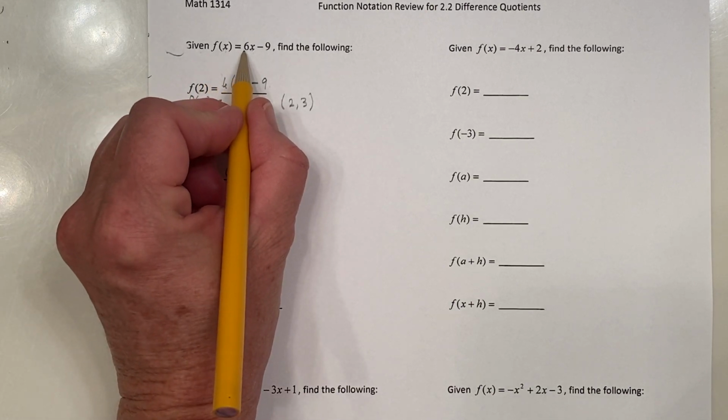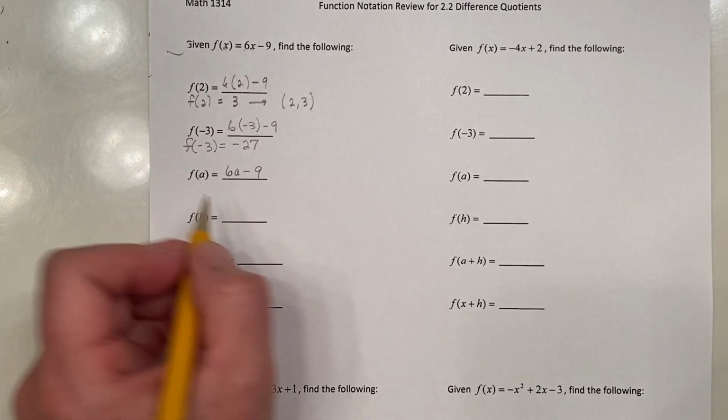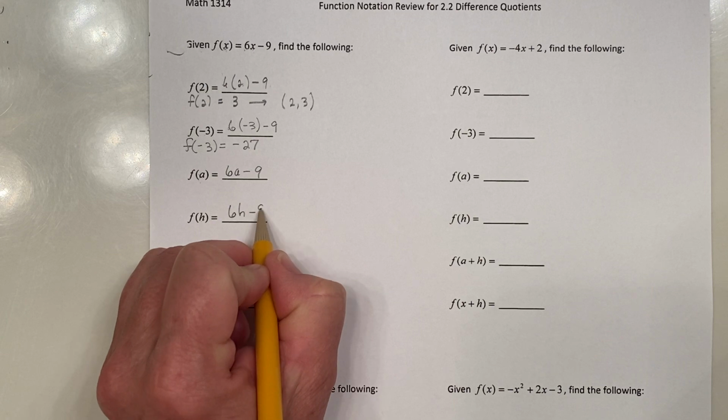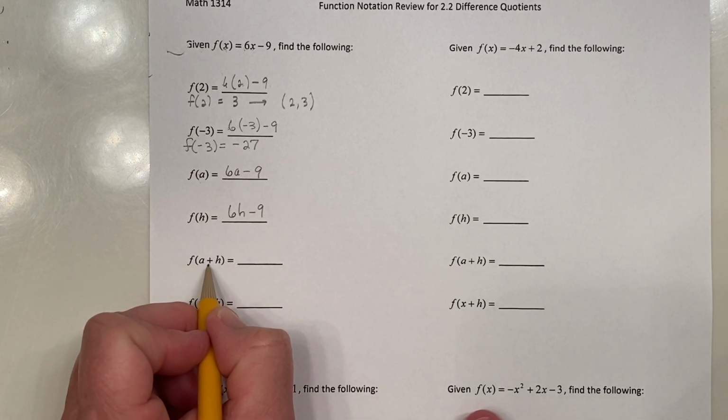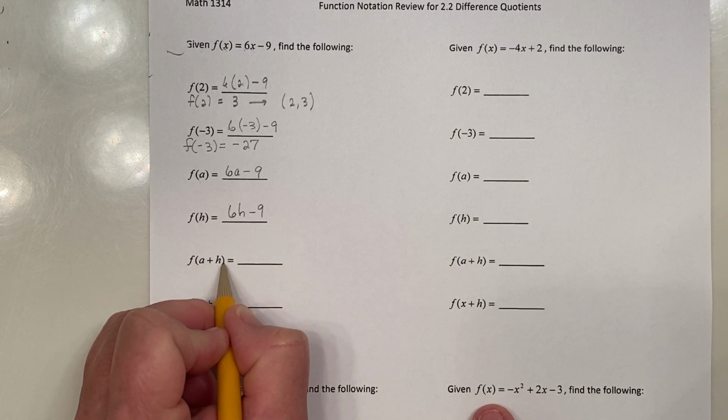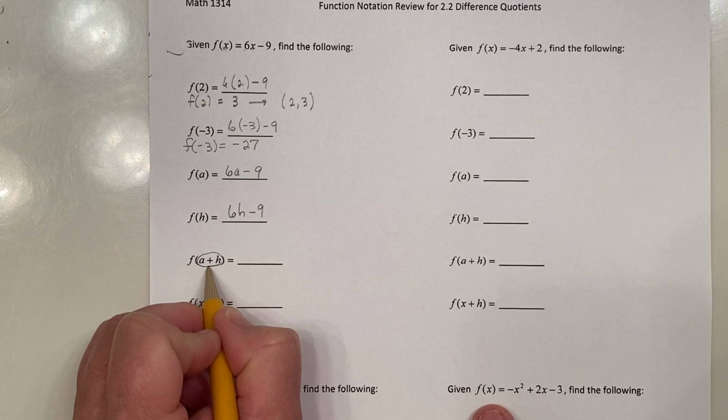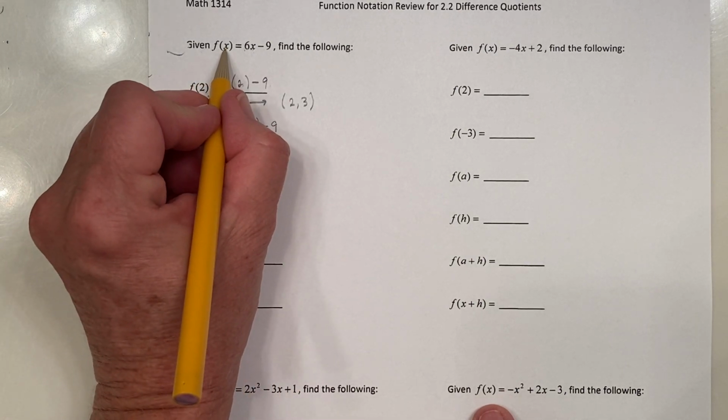All right, what's f of h? Again, return to the original problem, plug in h here, plug in h here. So we get 6h minus 9. Okay, now let's look at what's happening next. Now look between the parentheses and we see a plus h. That means all of this becomes our input. So that's our new x.